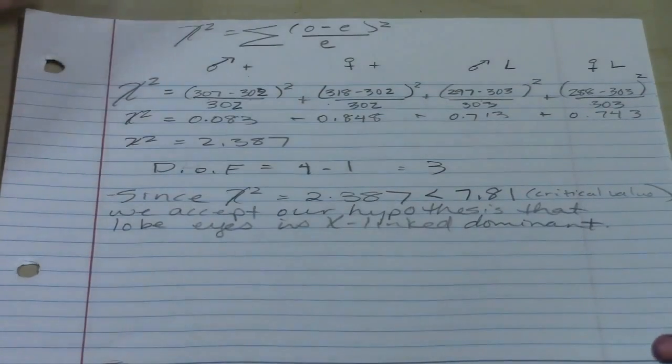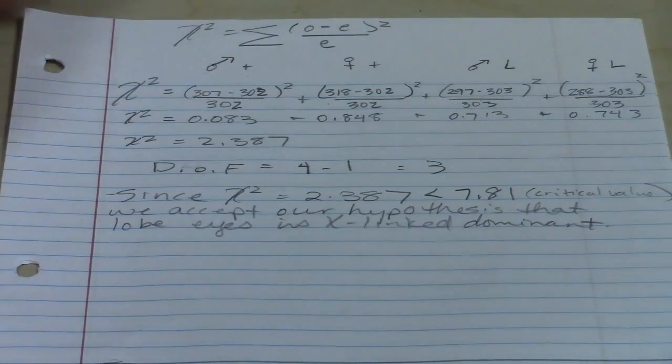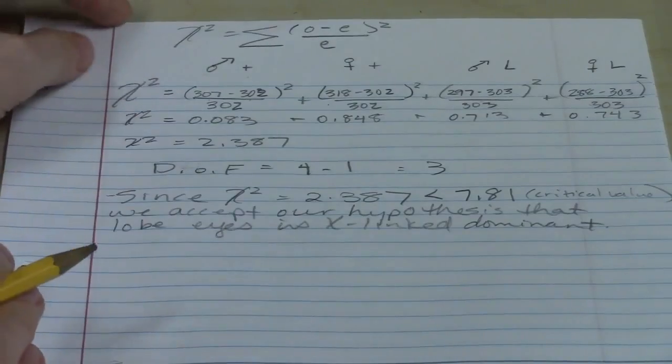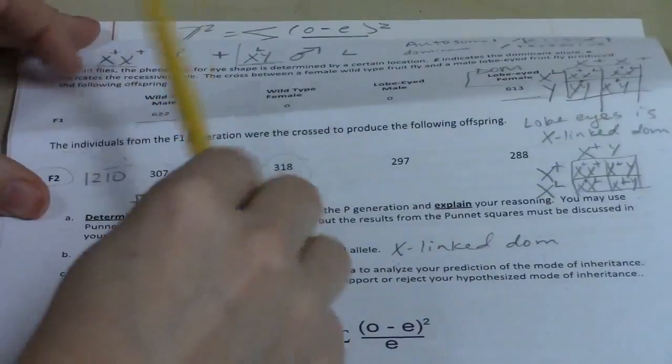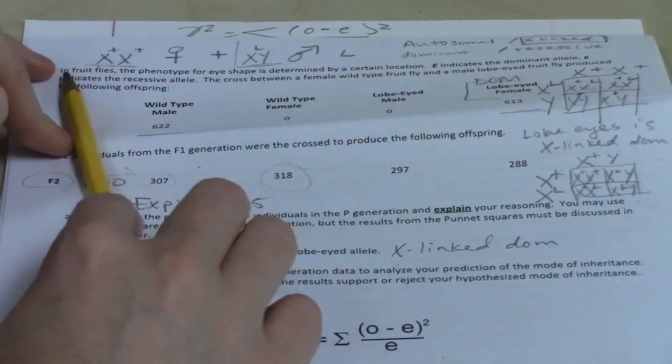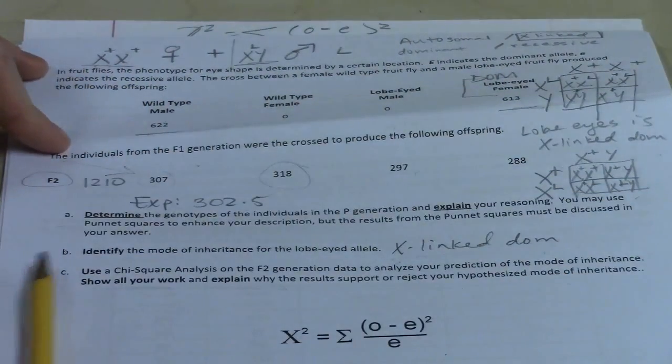I gave this a pretty hard problem because it was the second time around. Alright, but this is what I want you to do. You're going to take notes on this video. You're going to make organized notes of all this stuff that I just did. Okay, and then we are going to sit down and work on another one together. It's going to be easier.